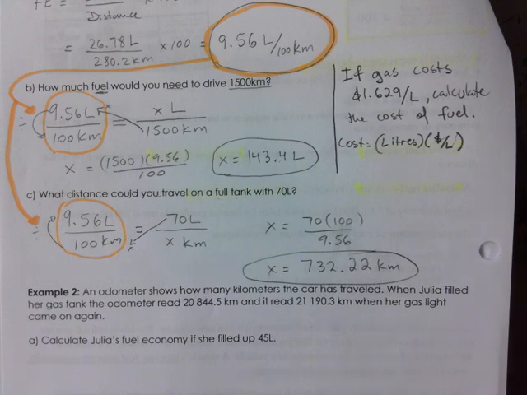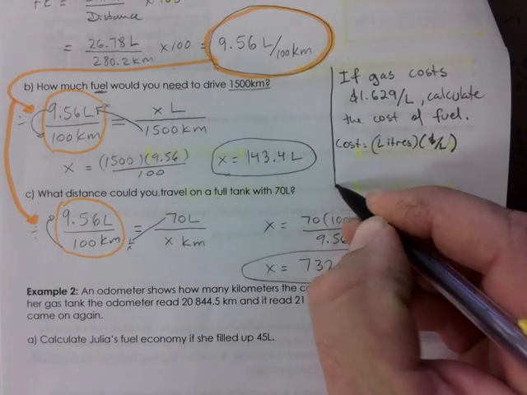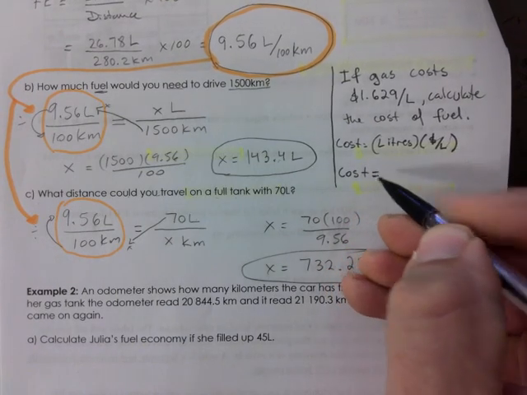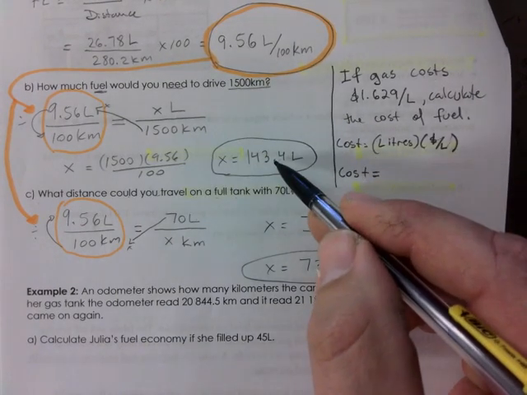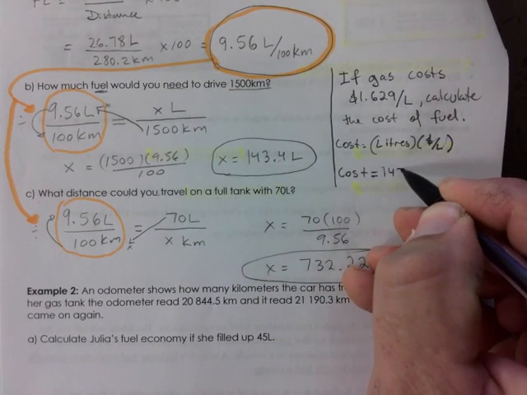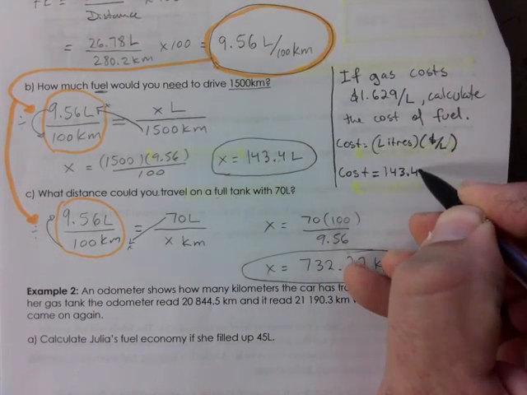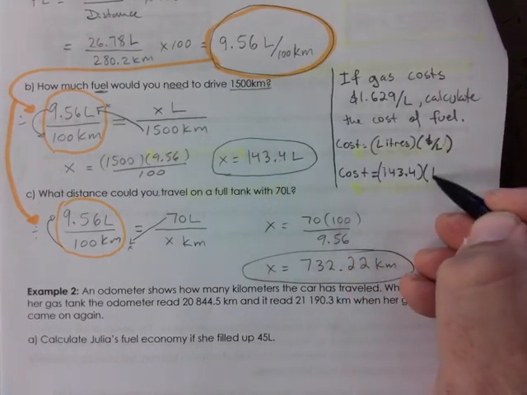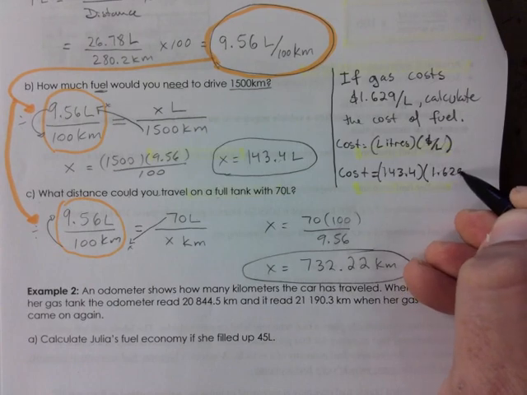So in this case, how many liters are we requiring? We just calculated that yesterday, 143.4, and we just multiply it by 1.629.